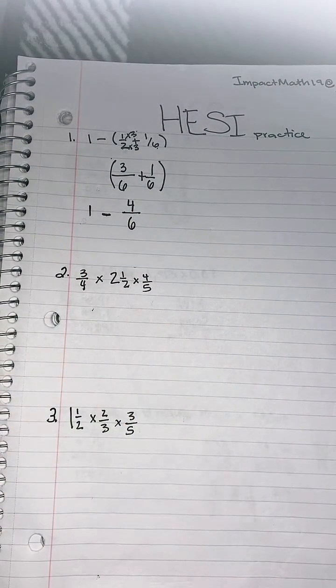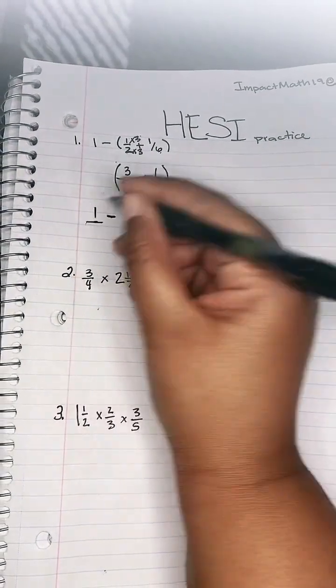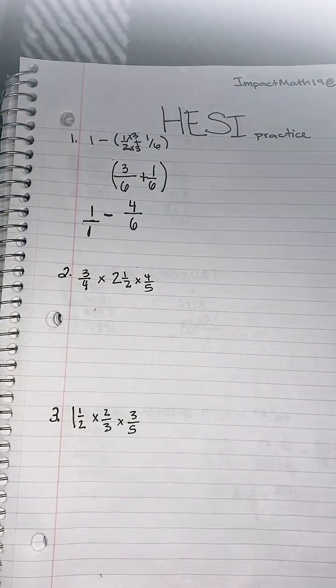Ooh, somebody said 0.333. But if I have it in fraction form, is it 0.333? Ooh, I don't even know if it's 0.333. I'm going to see though. Make it 1 over 1. Perfect. Every whole number you can put over 1.